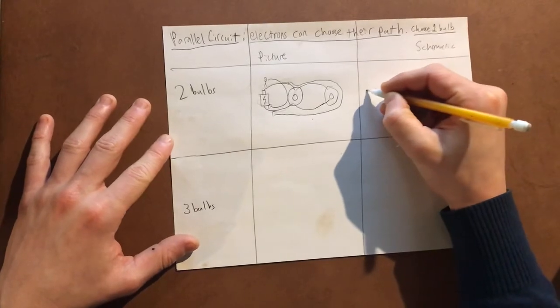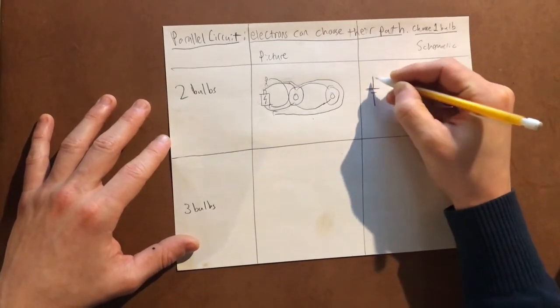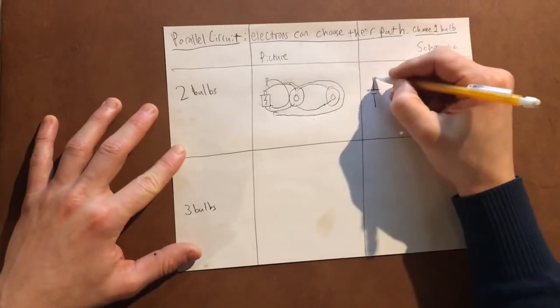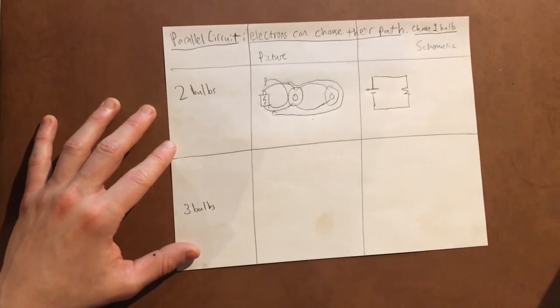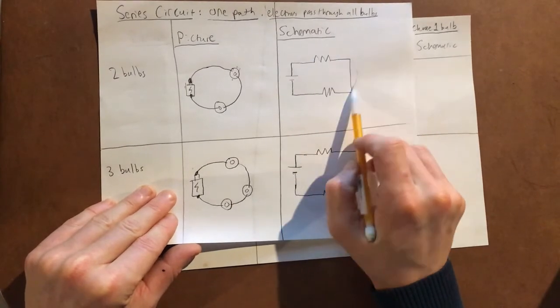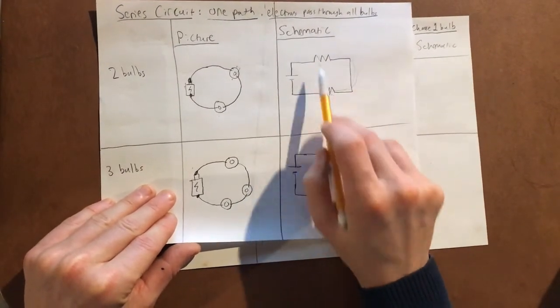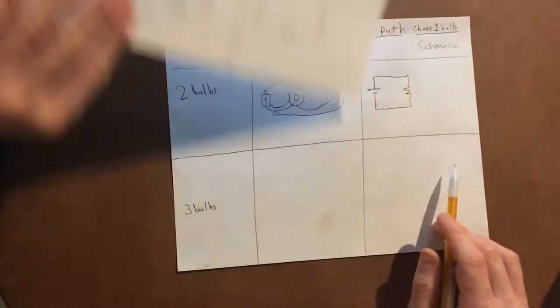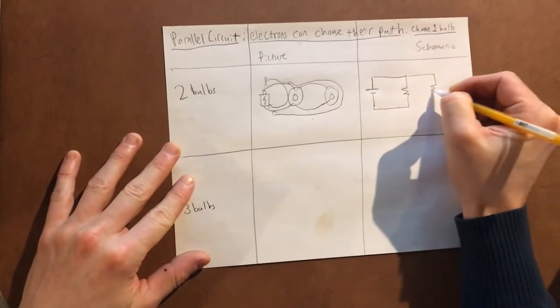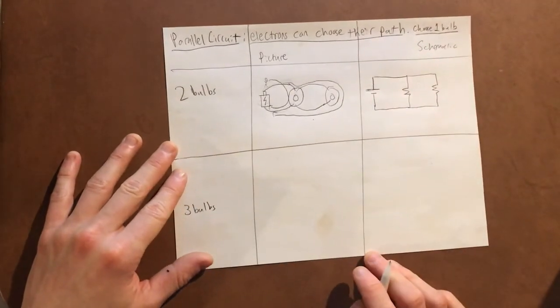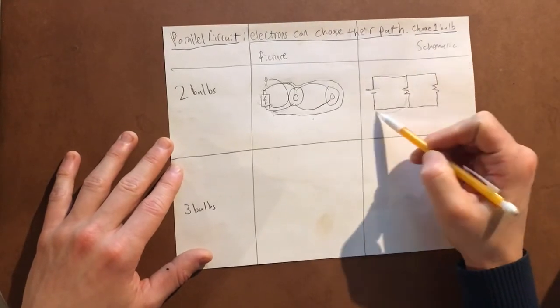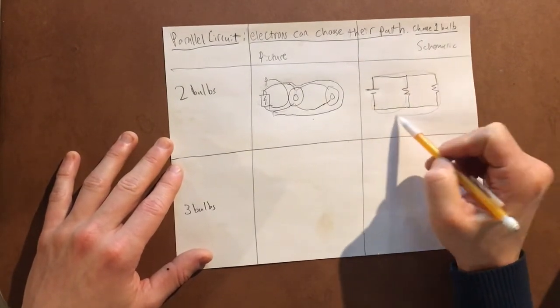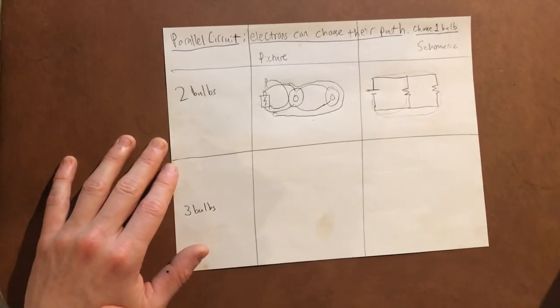All right, what would this look like in a schematic? Well, let's start with our battery, long line, short line, like that. And then you'll have your first bulb like this, all right? Now, in a series circuit, remember, you had to go through the first bulb to get to the second bulb. But here, we're going to show you don't have to go through the first bulb to get to the second bulb, because in parallel, they're side by side. The bulbs are side by side. So you could go to the first bulb and back to the battery, or you could skip over the first bulb, go to the second and back to the battery.